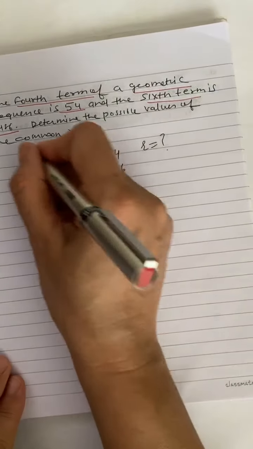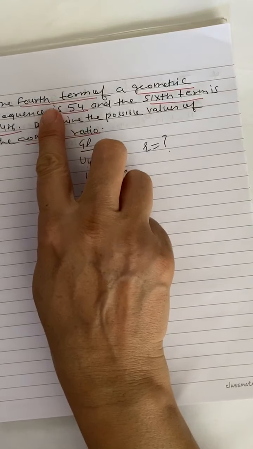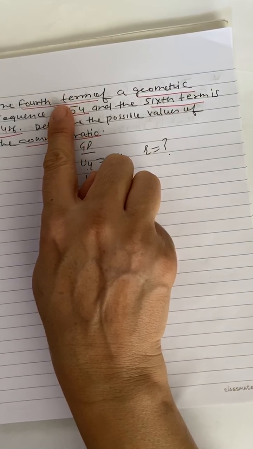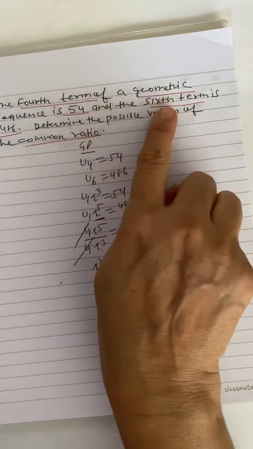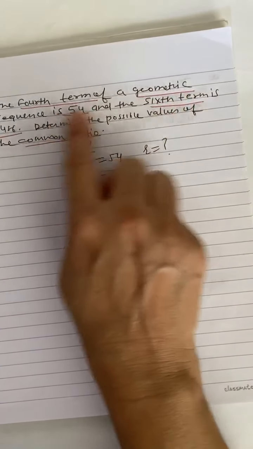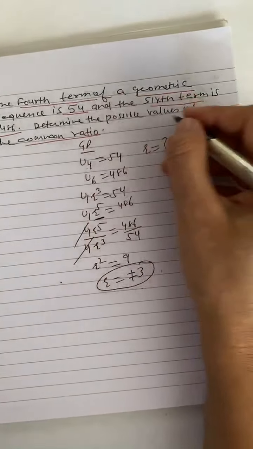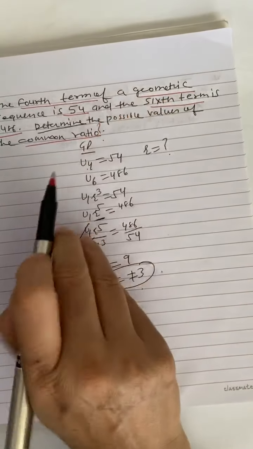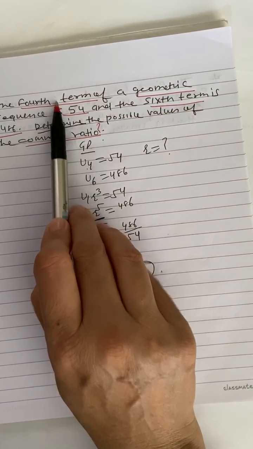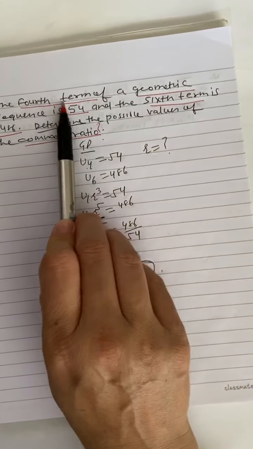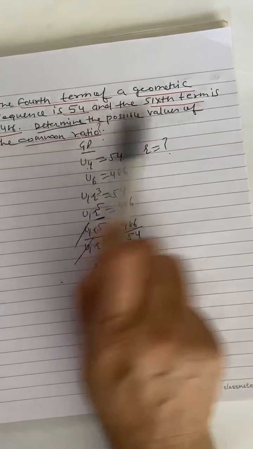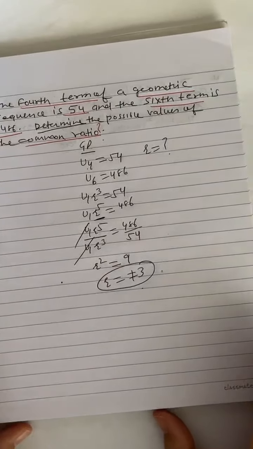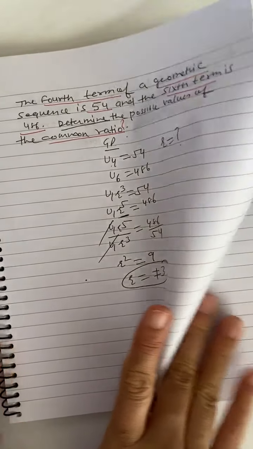So you can have a common ratio of 3 and -3. In this one, they ask for the common ratio, so you can also underline the important things. The geometric sequence, fourth term 54, sixth term 486 was the given information, and you had to determine the value of the common ratio. So there was only one thing you needed to find, which was the common ratio. You had GP given, fourth term given, sixth term given. So you can also use this technique to write down what is given and what they are asking you to find out in this case.